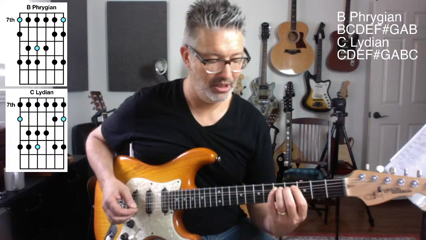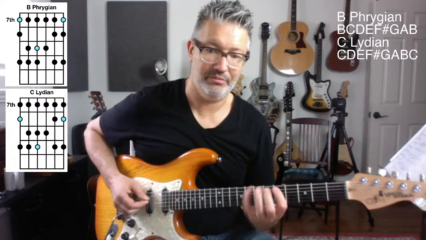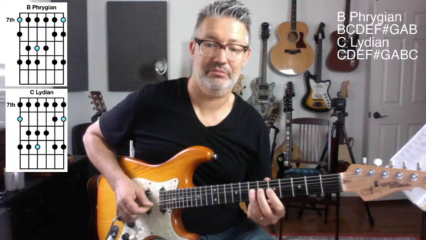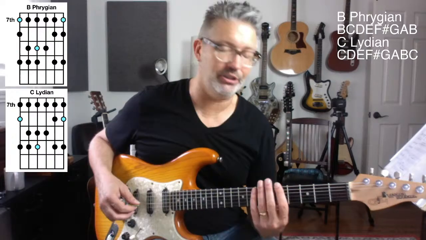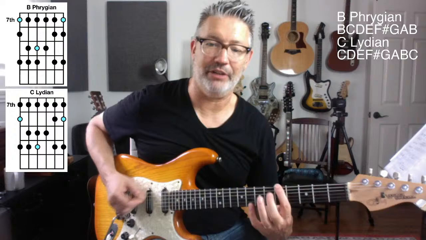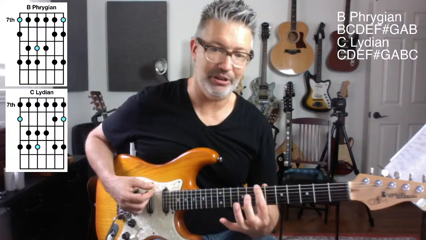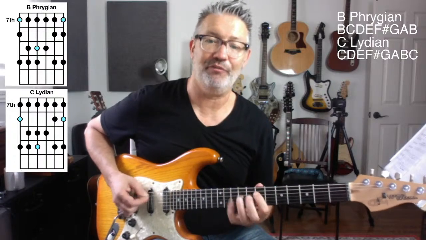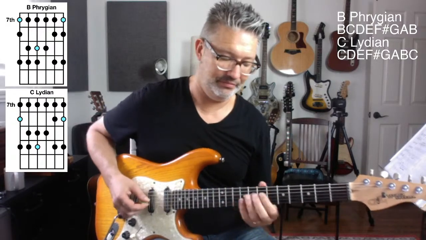And then we did A Dorian, but I'm not thinking A Dorian. That's just the name of the scale if you played from A to A in G. Same thing with this. If you play from B to B and using G notes, the key notes in the key of G.